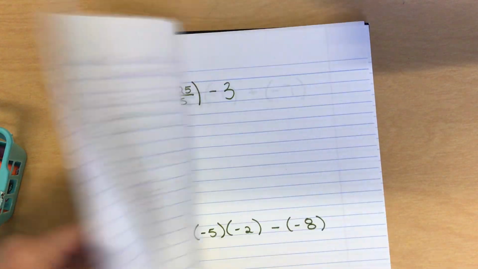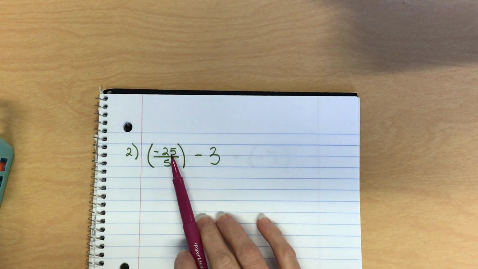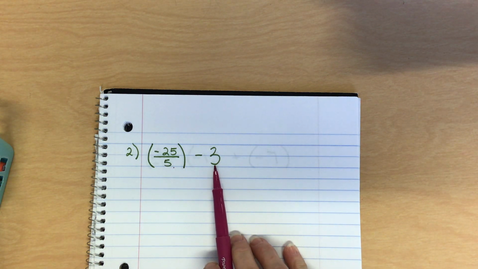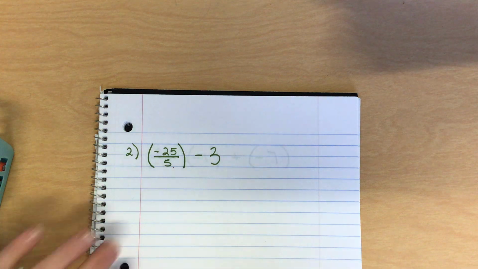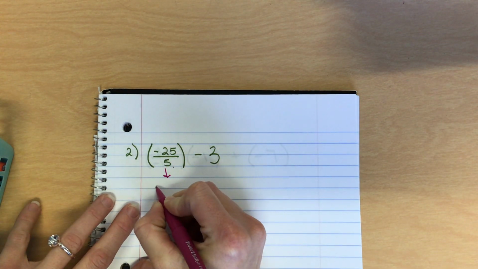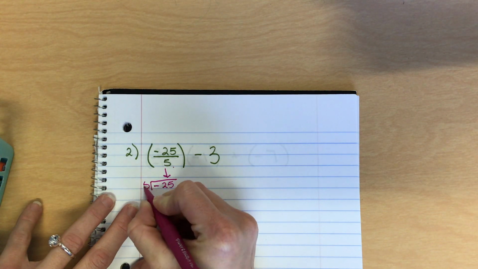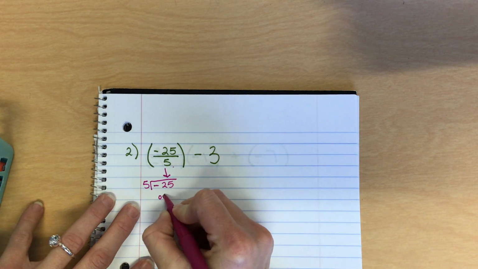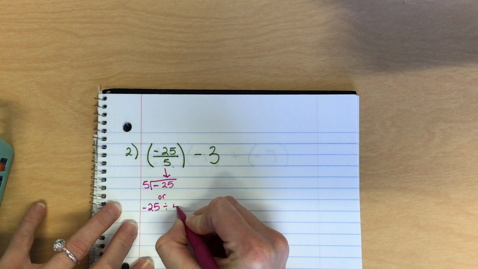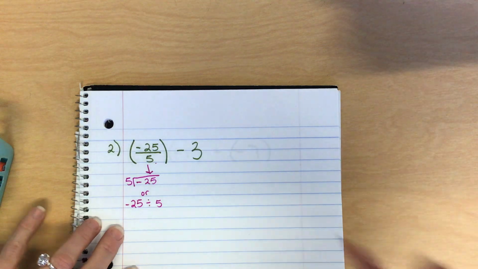Okay, let's look at another example. Number 2, we have negative 25 divided by 5 minus 3. So we have two different operations, division and subtraction. We're going to solve for division first. So this is the same thing as negative 25 divided by 5. So I'm going to work this out over to the side.